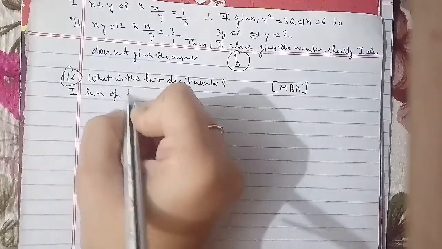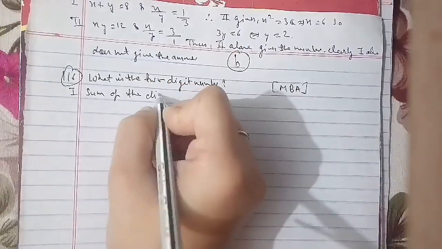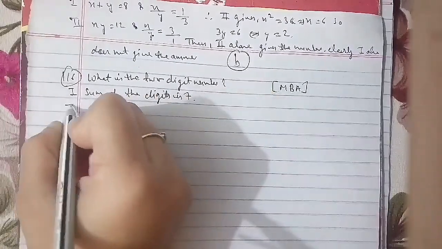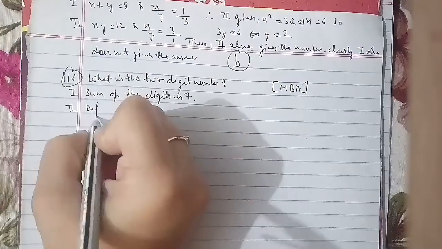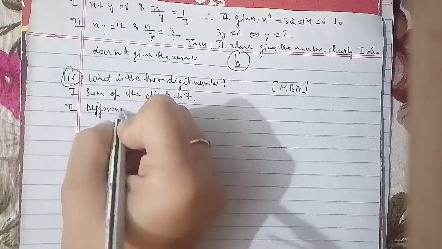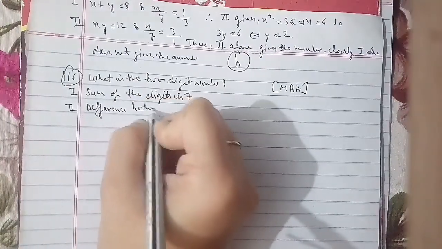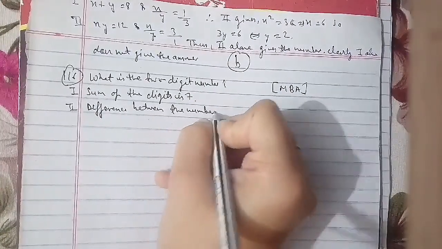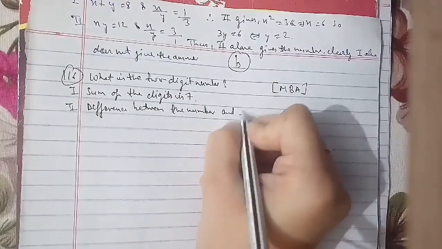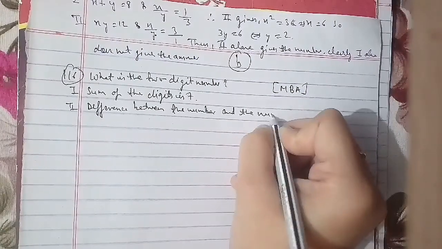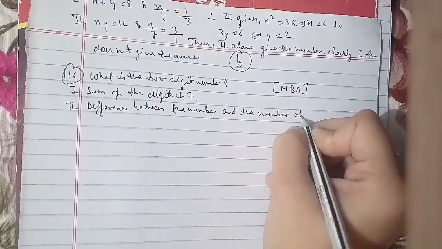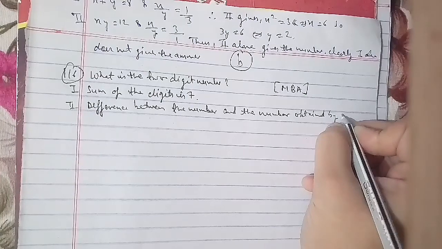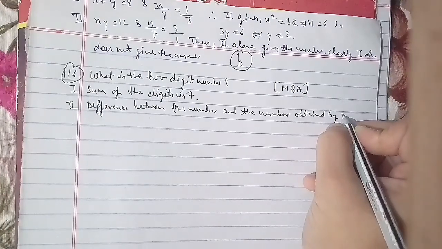So that is what we have to answer. And the third statement is also there, that is the digit in the tens place is bigger than the digit in the units place by 1.